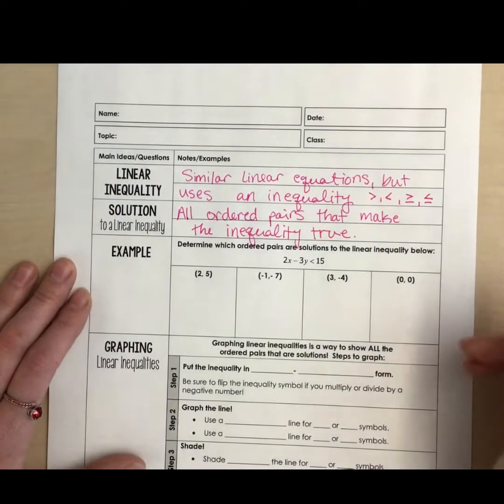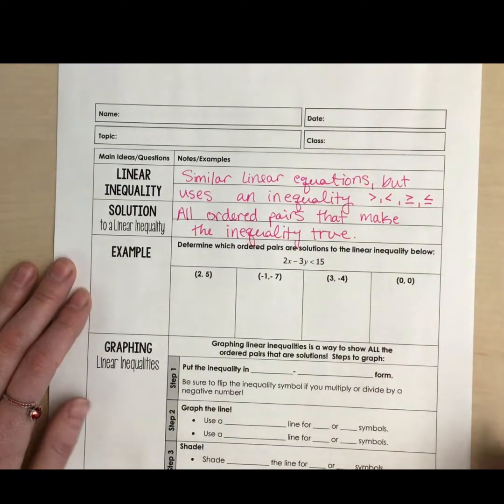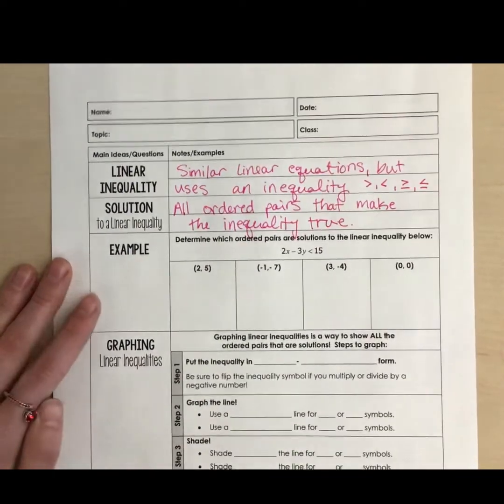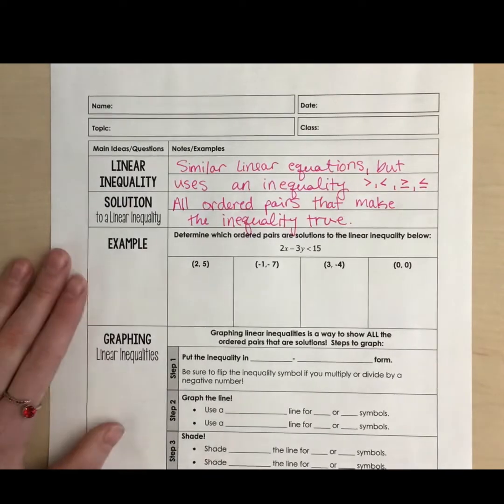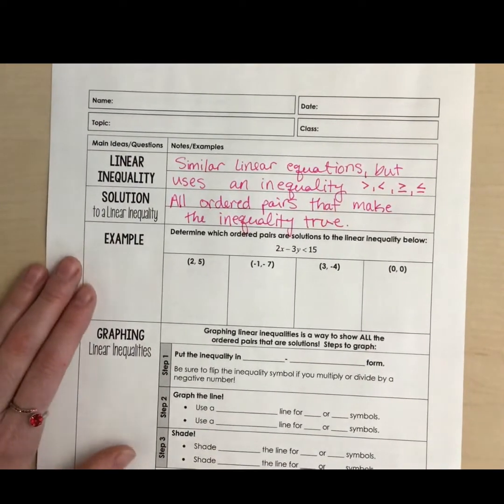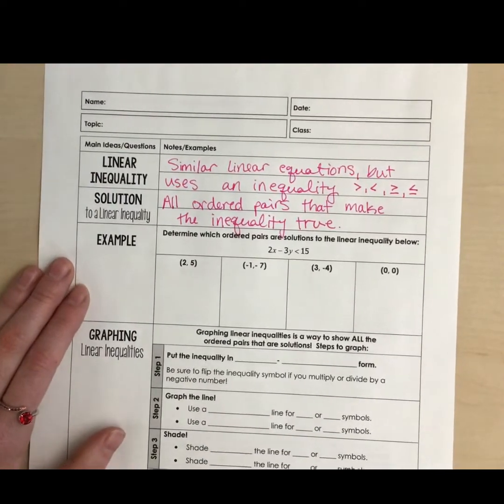So that means that if I'm given an equation, it's not necessarily the line that is going to have an ordered pair. It could be one of the points in the shaded region of my graph. So anything that falls into that interval that we were just talking about would fit as an ordered pair.